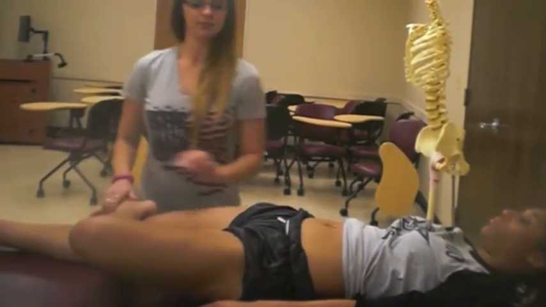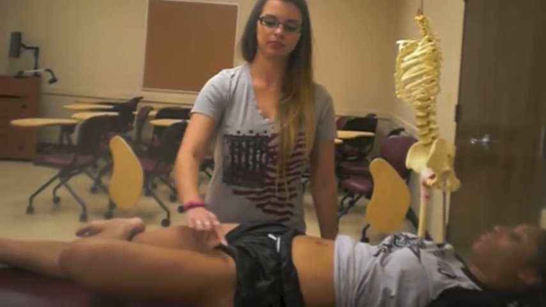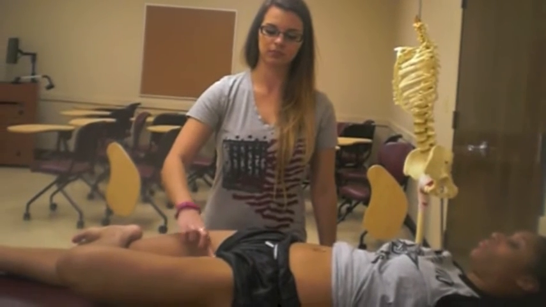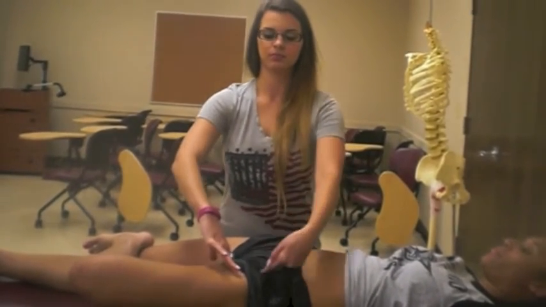The femoral triangle's lateral border is the sartorius. The medial border is the adductor longus. The femoral artery is easily palpable in the middle of the triangle, just below the inguinal ligament, which is the superior border.